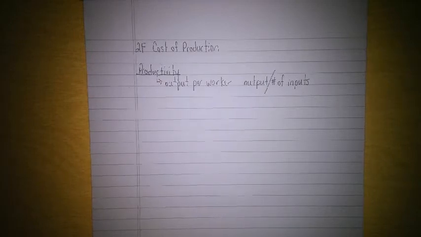So an output would be the car. The number of inputs would be how much does it cost me to make this? And then how much can I make once I put it all together? You guys see where I'm at with that? So it's outputs divided by inputs. That is your production or productivity.